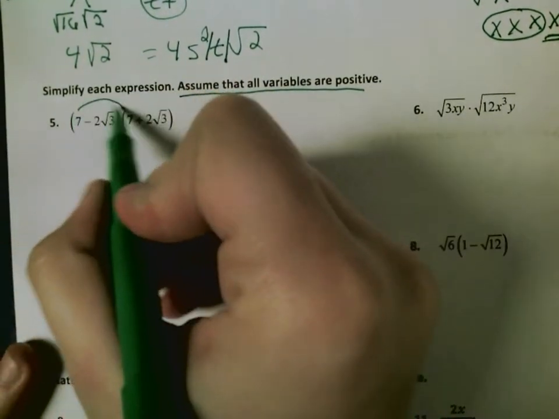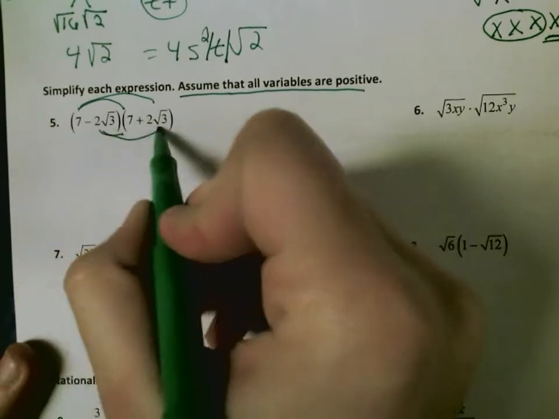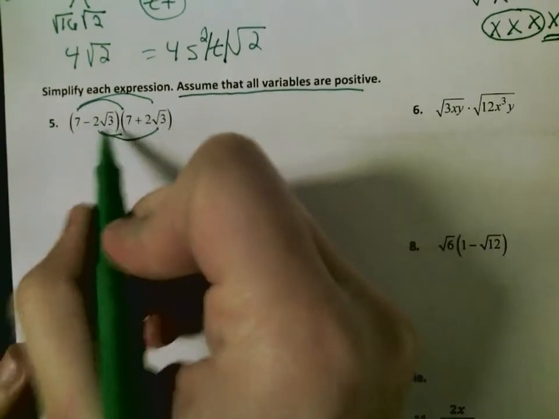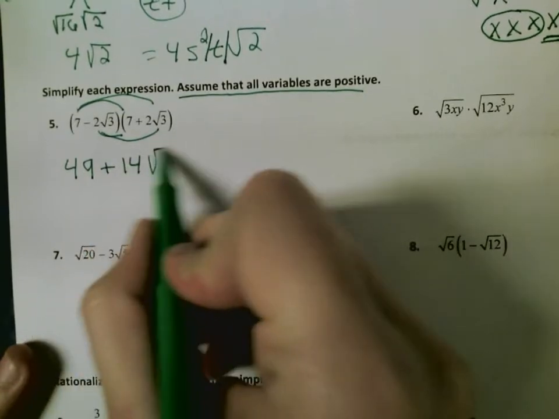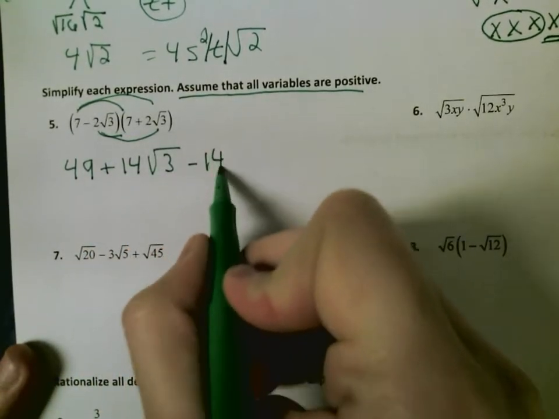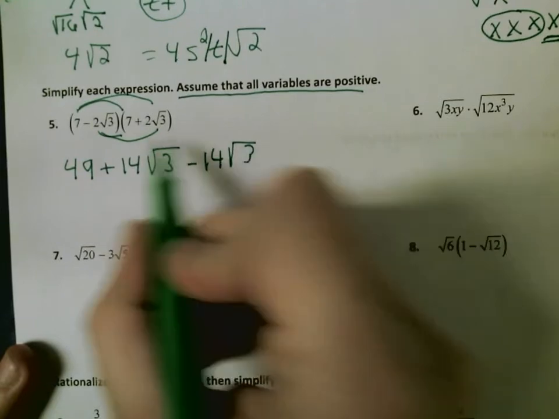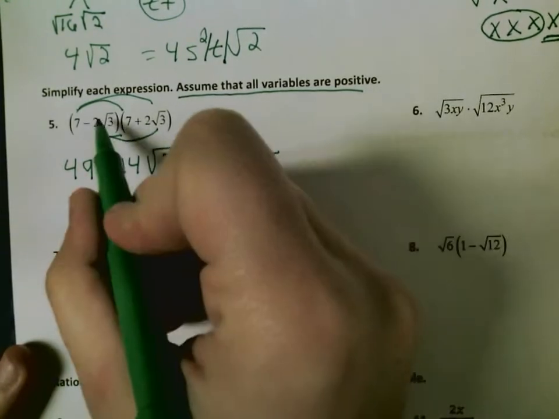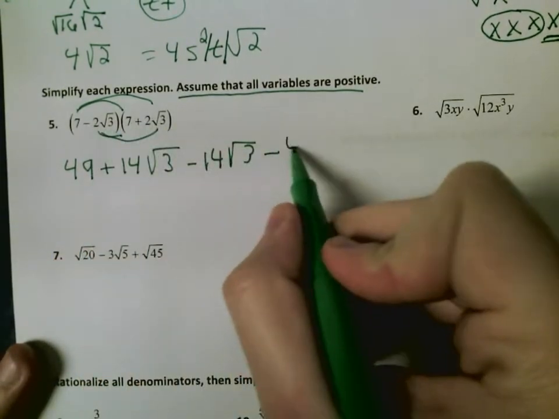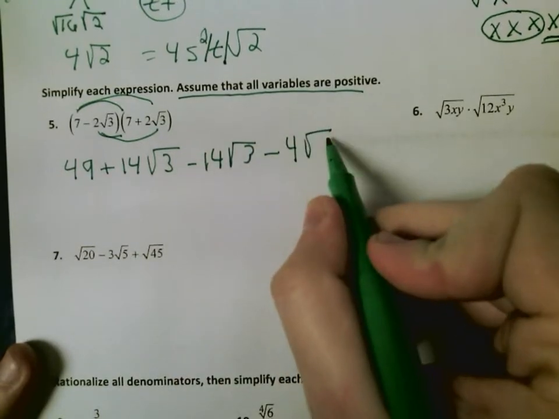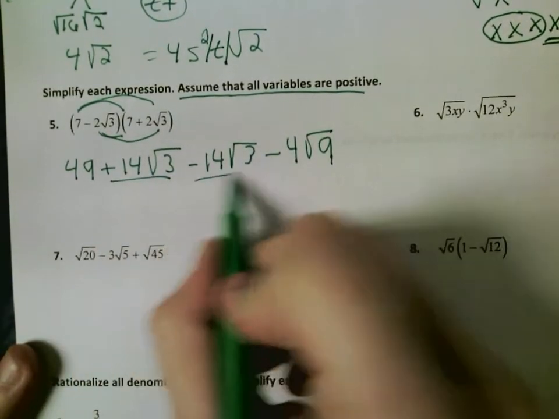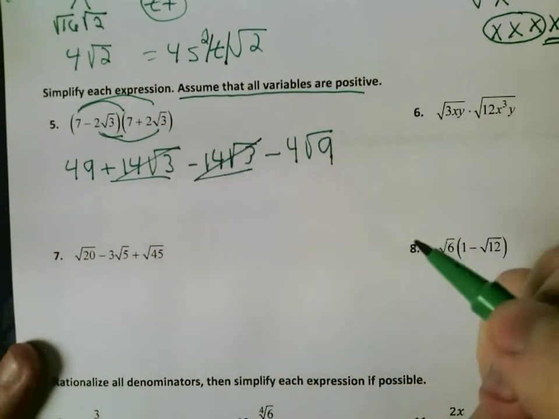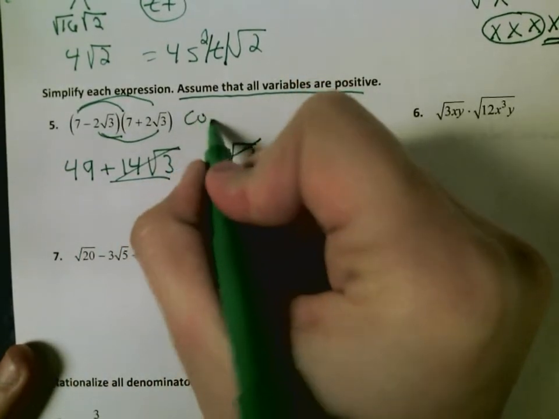So the first type of problem here, you're going to have foiling. So when I take 7 times 7, you're going to get 49 plus a 14 root 3 minus a 14 root 3. And then on this last one, it's a little tricky because you have an outside number, which is going to become 4. You're going to have an inside number, which is going to become 9. Now, I do want to point out here that the two middle pieces are going to multiply out. They kind of cancel each other out. That makes this a conjugate.